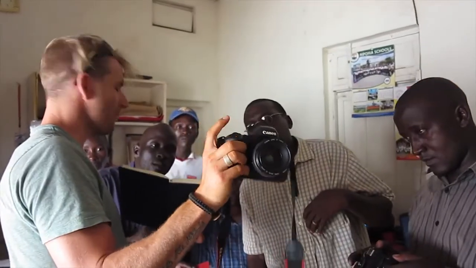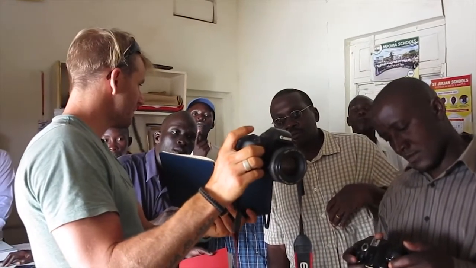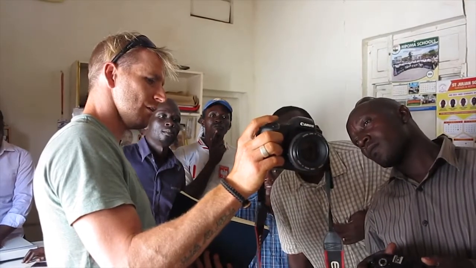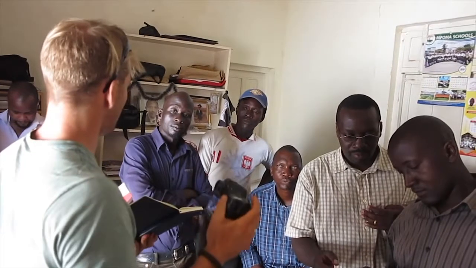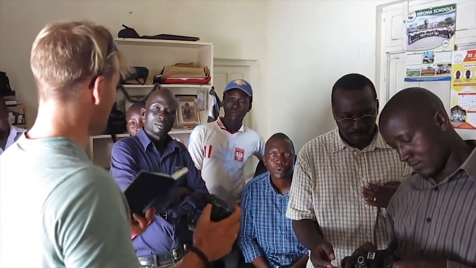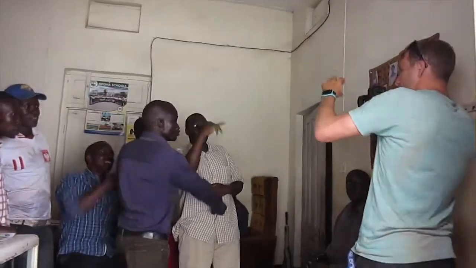Each time I move that 3 times, it halves that number. 1, 2, 3. The number goes up. You're halving the amount of light that goes into that camera. You are doubling the speed that you take that picture.